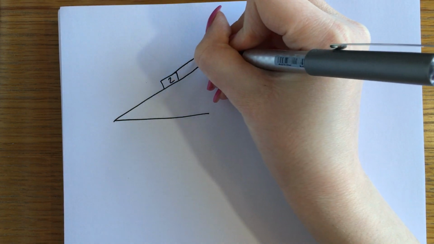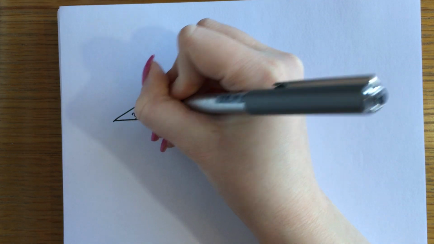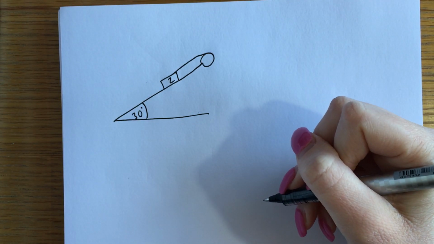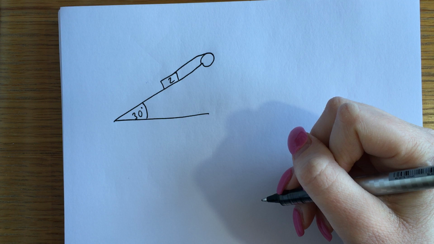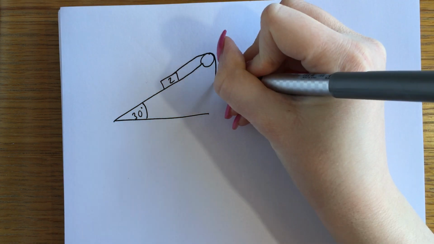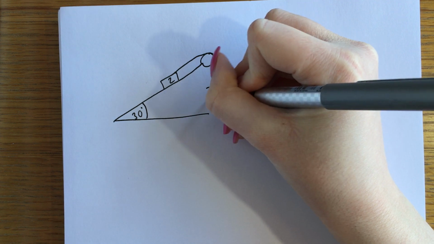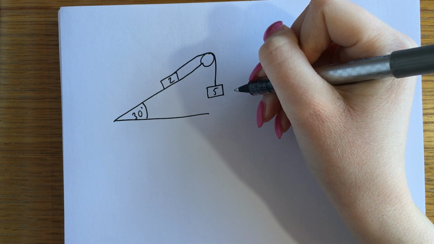So I'll draw my A and B. There will be a pulley system, so I'm just getting that ready. The string lies along the line of the greatest slope of the plane and passes over a smooth light pulley, which is fixed at the top of the plane. The other end of the string is attached to a block B of mass 5 kilograms. The system is released from rest.